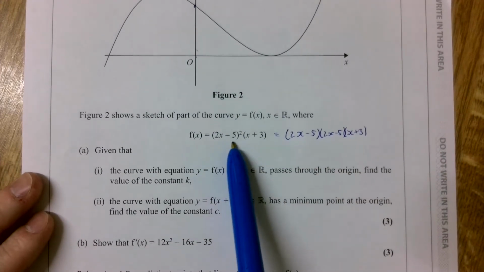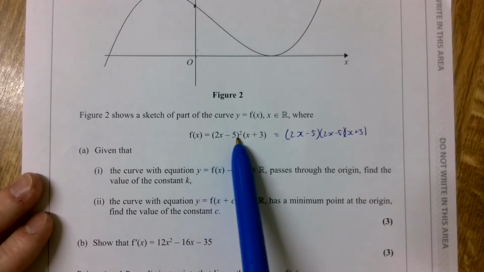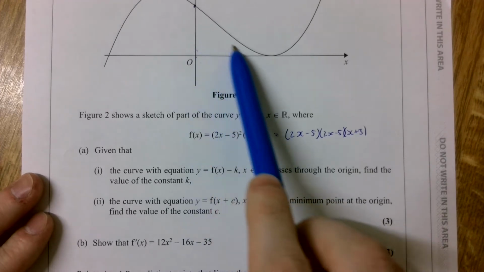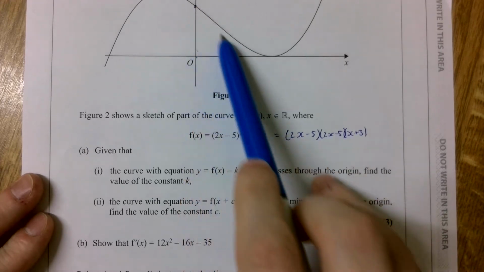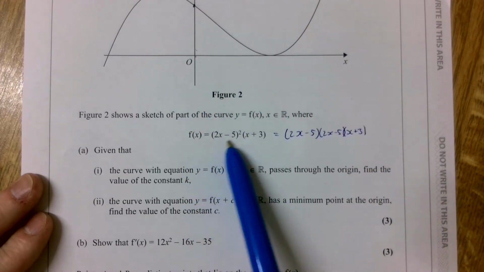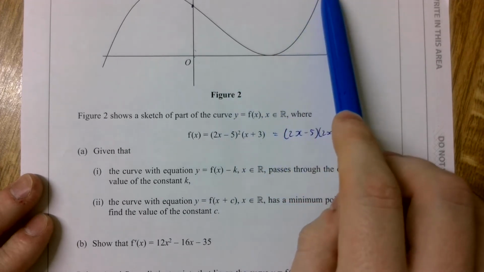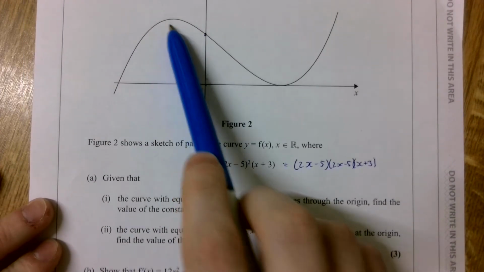It's very easy to just quickly jump in here and look at this bit. This is obviously the representation of this minimum point here. I mean, the whole thing is, but we care more about this point, the double root. That's why it just comes in, touches and turns back up. This is times x plus 3.